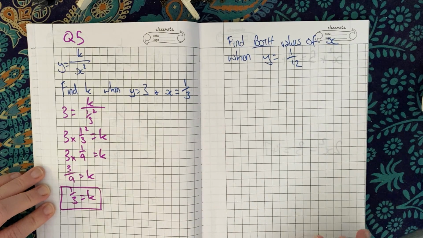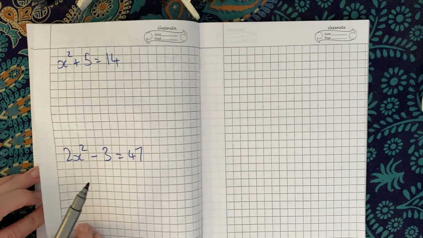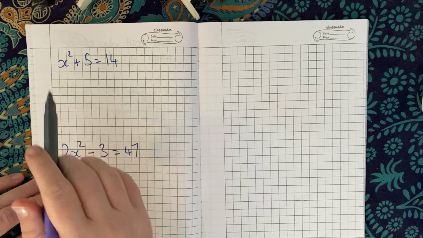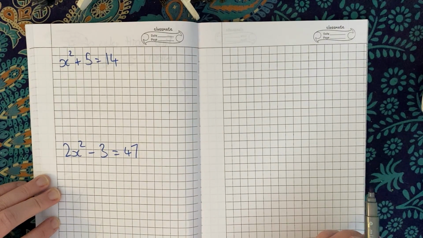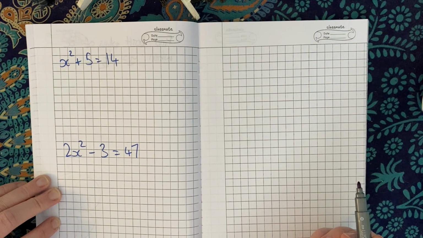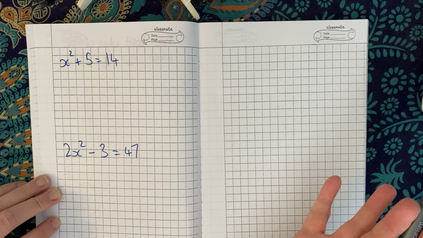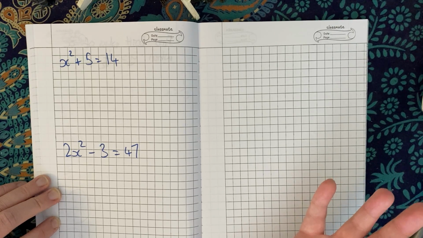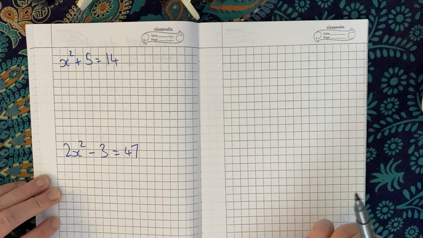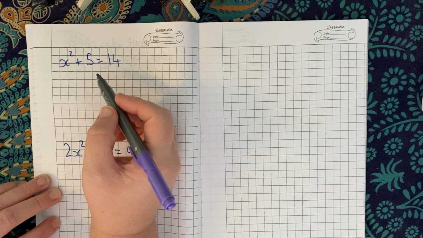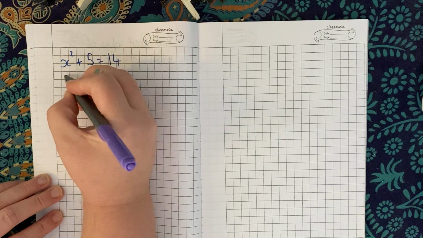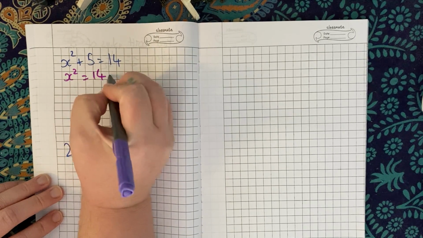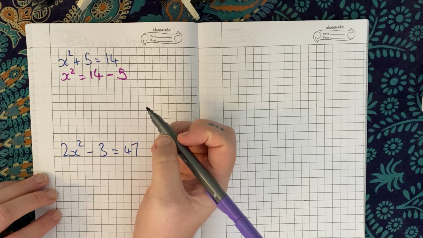This is the next part of the question, but before we do that, I want to actually teach you about this method, which apparently you don't know yet. So what I'm going to do is I'm solving for an algebraic unknown, so a variable, but I have a squared in it, which is not something that you've done yet. So the first thing I'm going to do, just like normal, is subtract the 5. So I have x squared equals 14 minus 5. So then x squared equals 9.